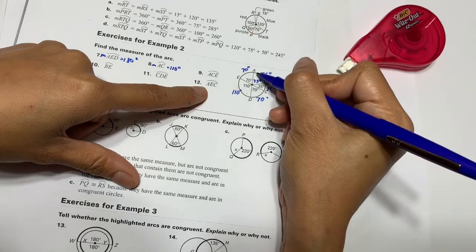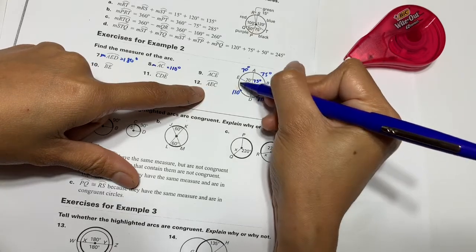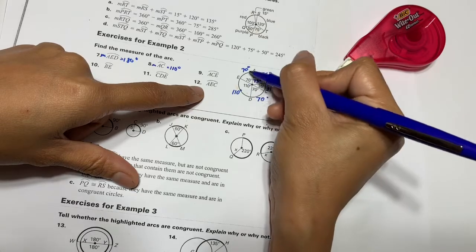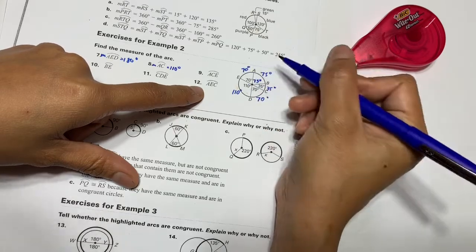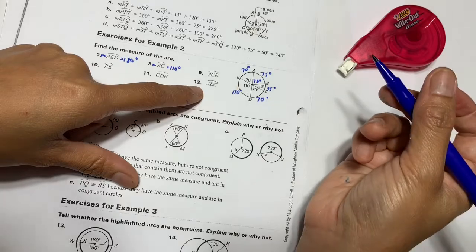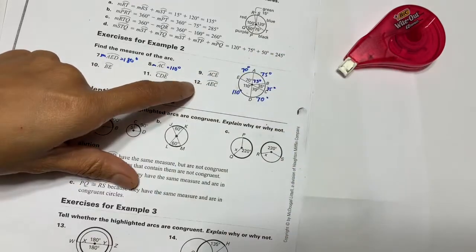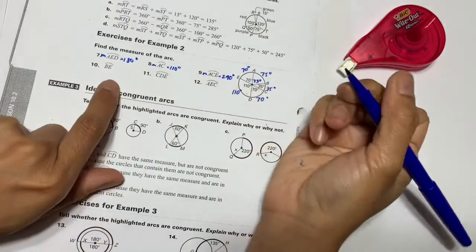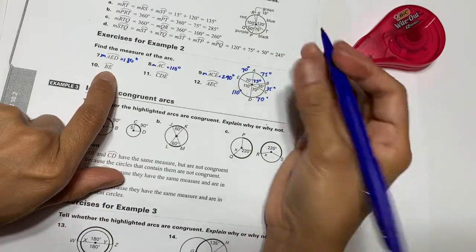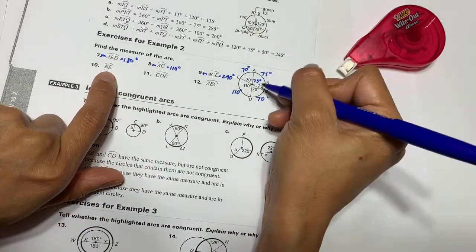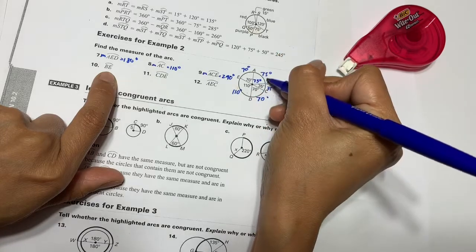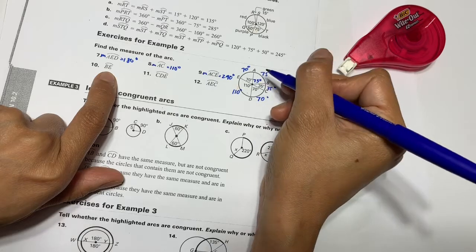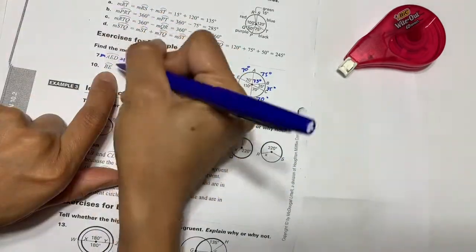Arc ACE. ACE, so everything except this part, 70. So 360 take away 70 is 290. Okay. Measure of arc BE. Where is BE? BE, it's these two together. So that's 75 plus 70 is 145.